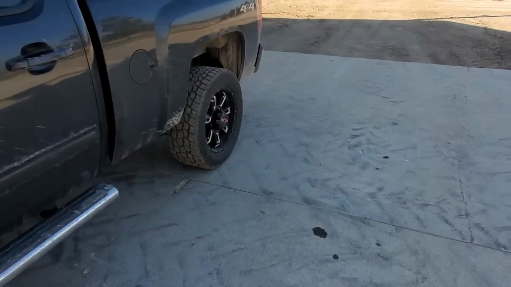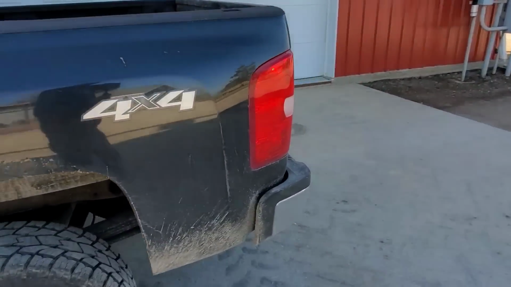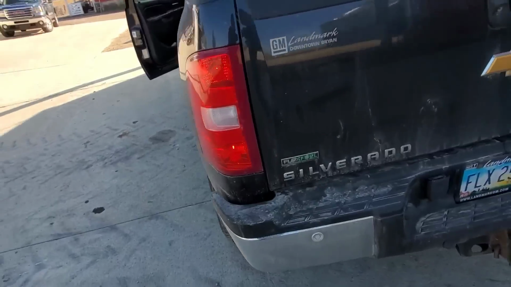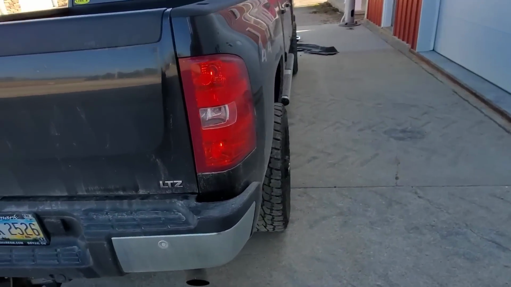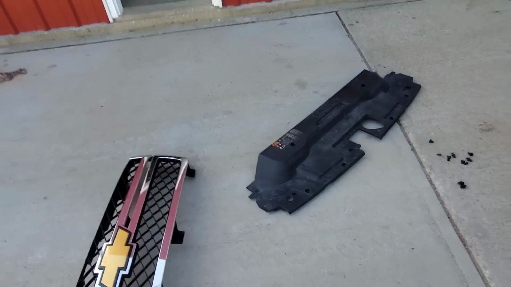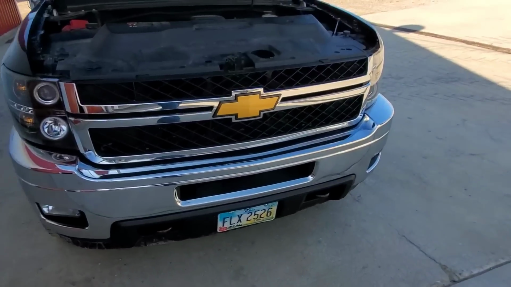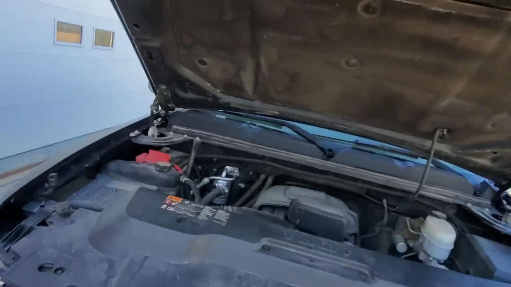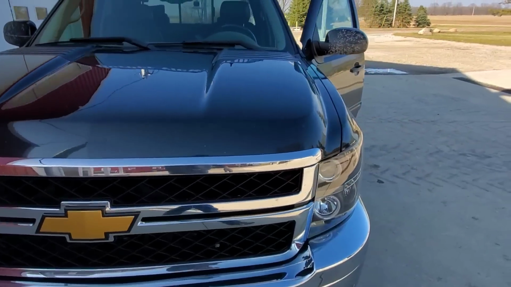Just for good measure, we'll make sure all the turn signals and brake lights work too. Appears we're good. All right, now we get to put the grill back on and that cover piece. All right, well, I got her all back together. That project is done.